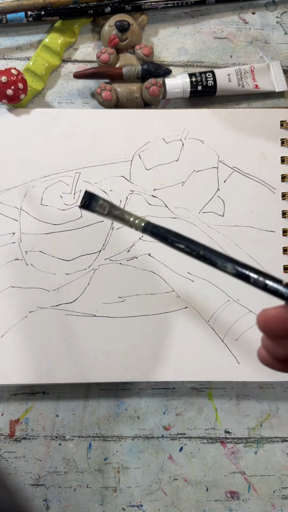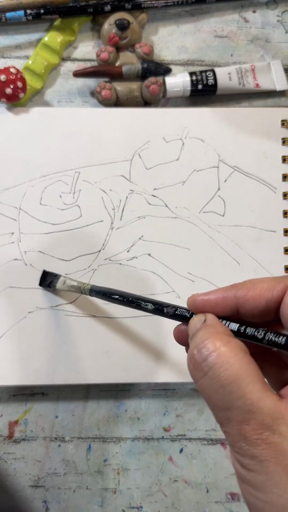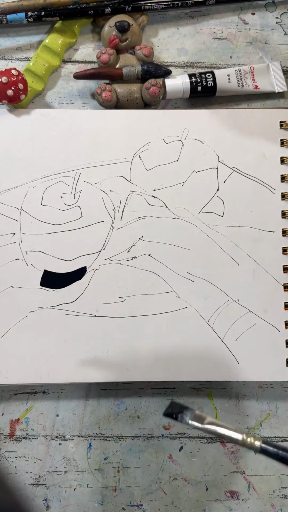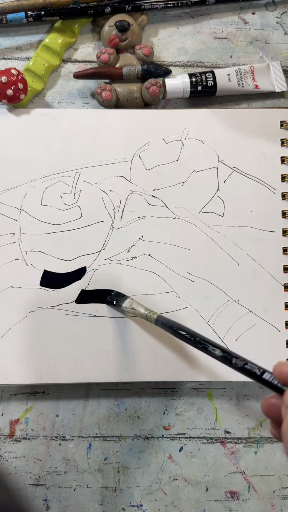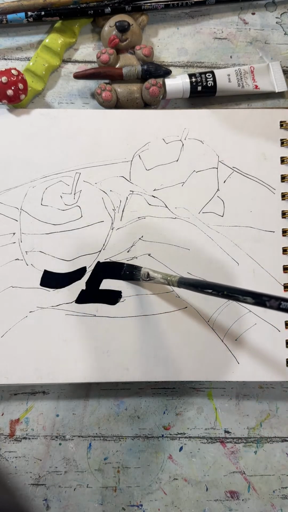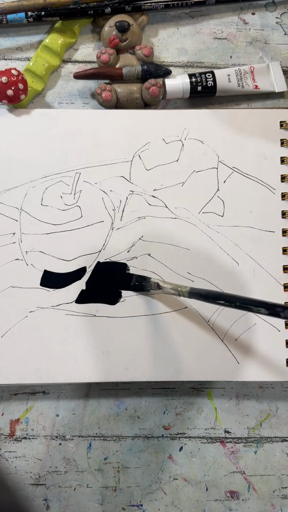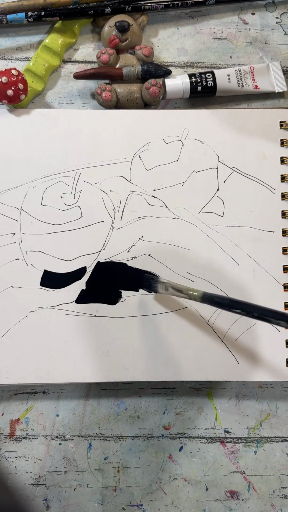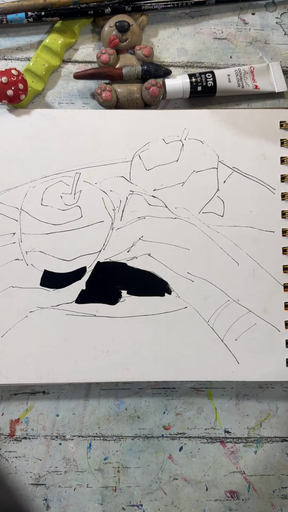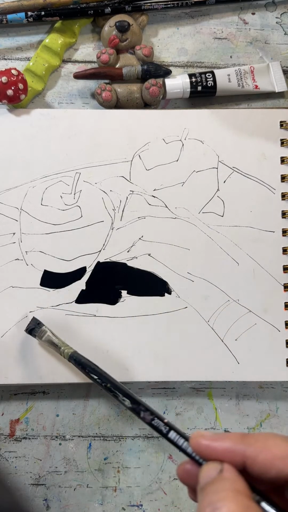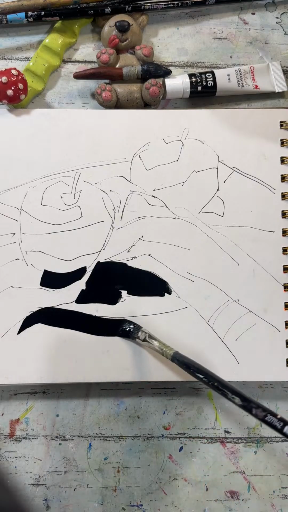So we have something over here. Yes, and we have a very dark shadow underneath.